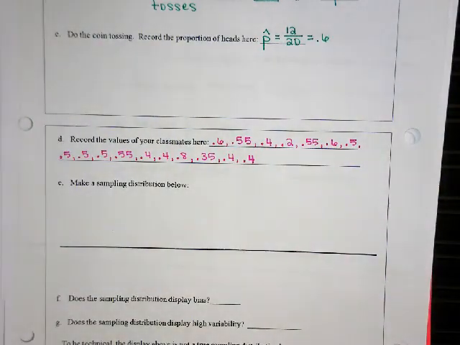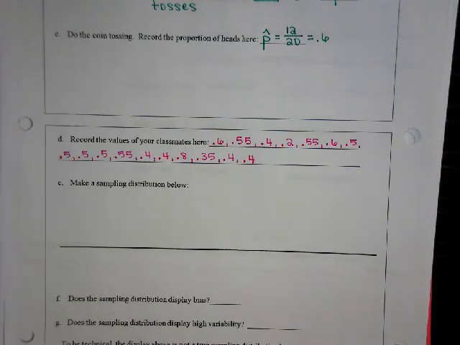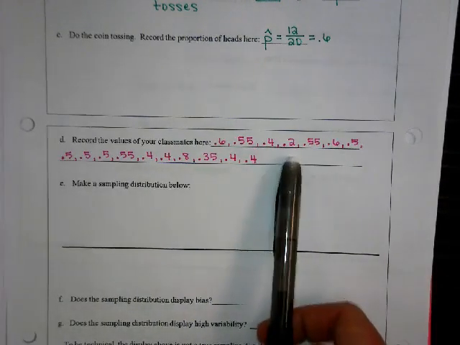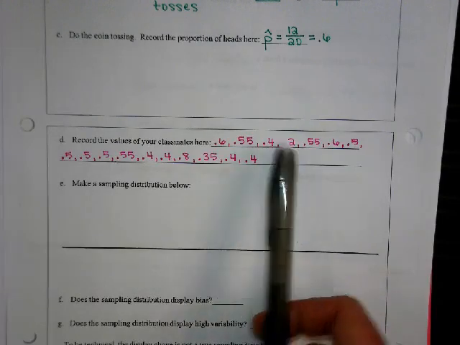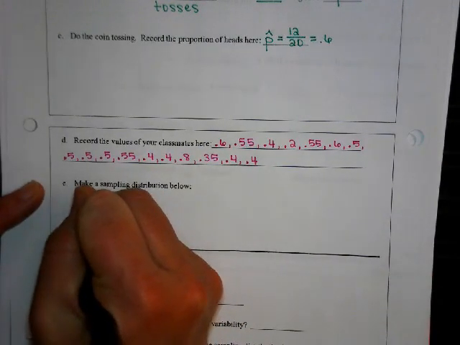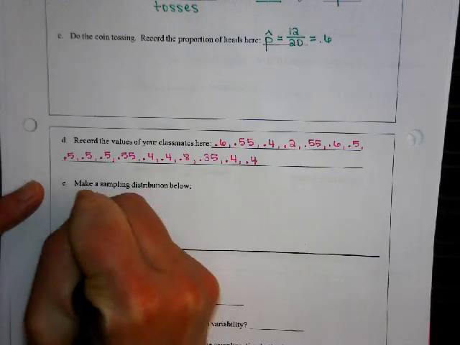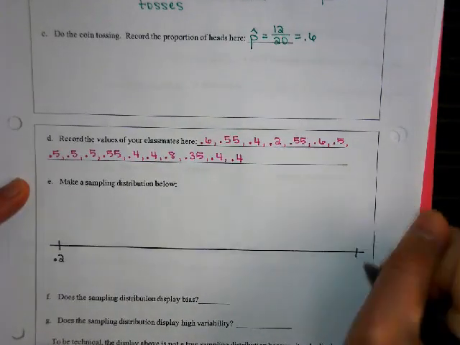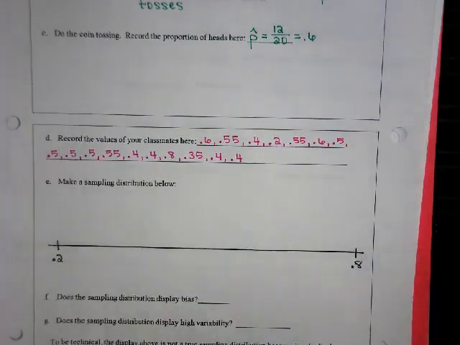Our lowest was Lindsay with 0.2 and the highest was Emma with 0.8. So let's go 0.2 to 0.8. That should work. 0.2, yeah, we see 0.8. So that's 3, 4, 5, 6, 7.